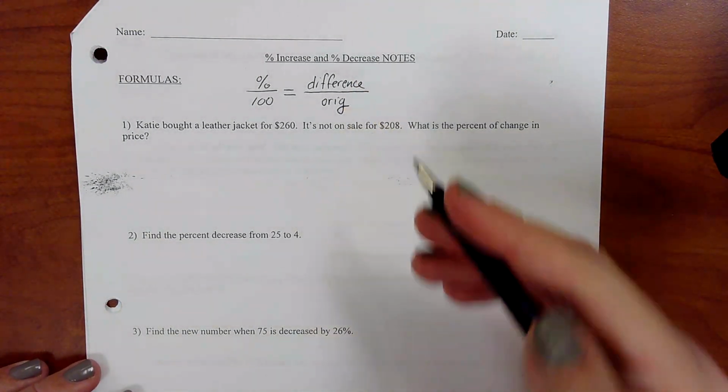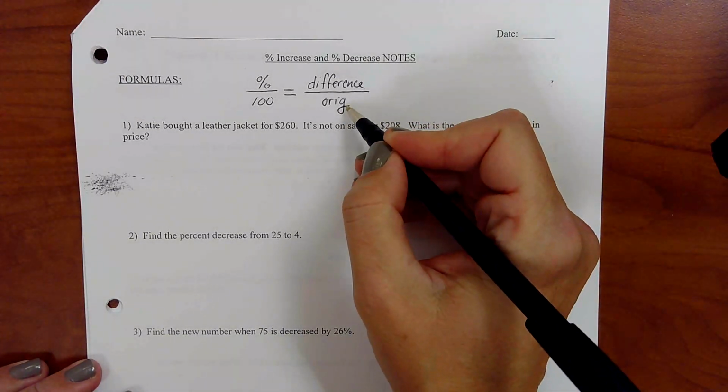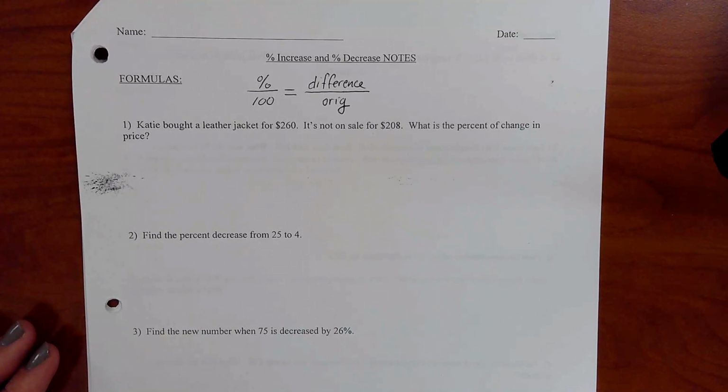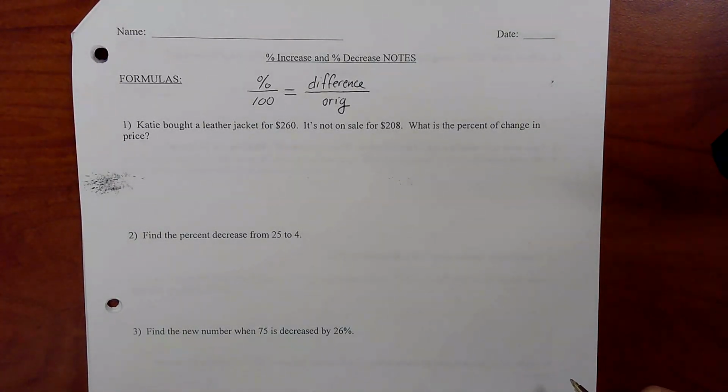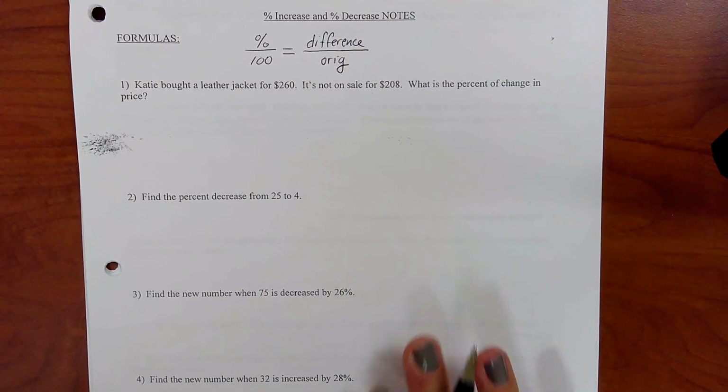The original means the first. The original, I don't know, fill in the blank. The original chicken recipe, the first one. Okay, so let's practice some.